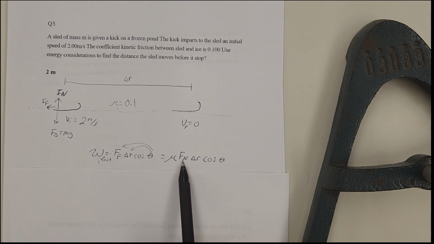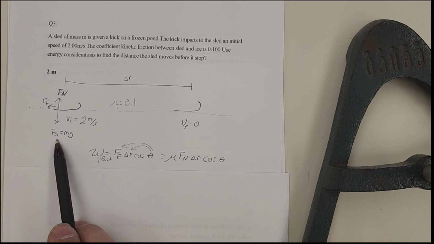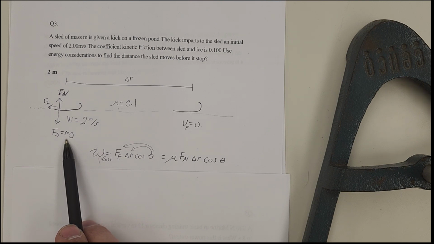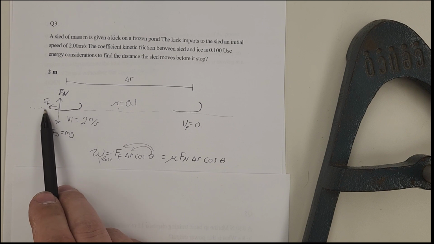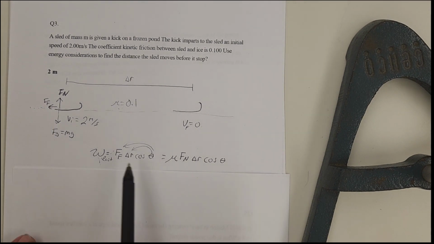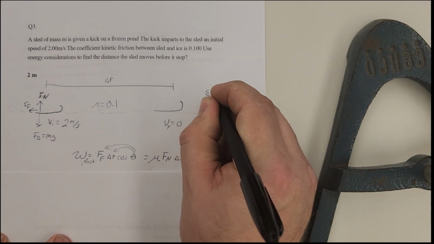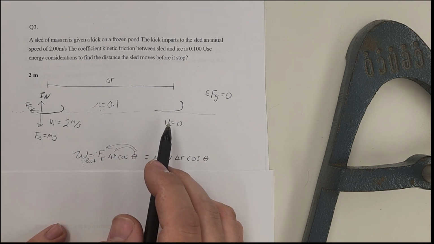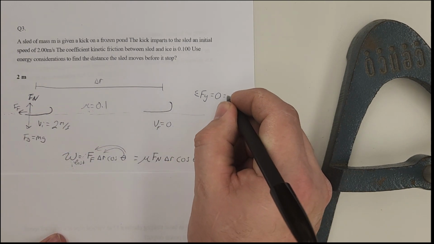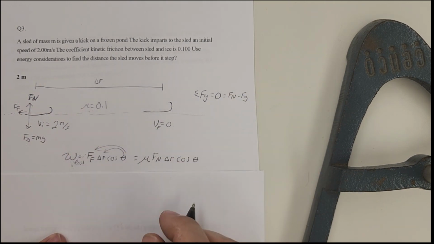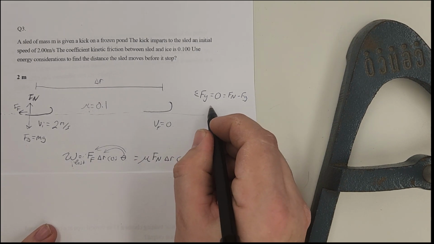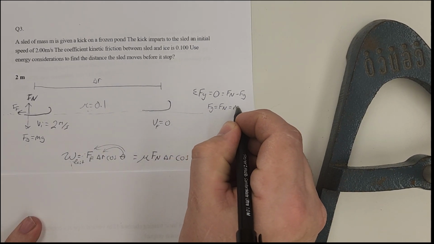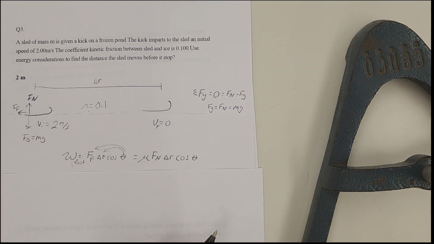To find the normal force, we can draw a free body diagram on our sled. The force of gravity is mg, the normal force is pointing upward, and the friction force is pointing backward, slowing the sled down. Summing the forces in the y, the sled is not bouncing up and down, it is simply sliding to a stop. Fn points up and Fg points down, so Fn minus Fg equals 0. Fg equals Fn, and Fg is mg, so Fn must also equal mg.